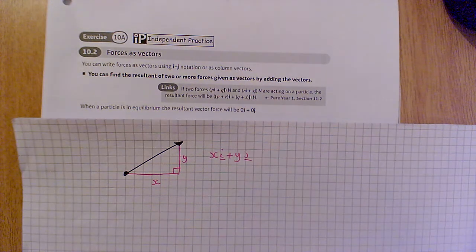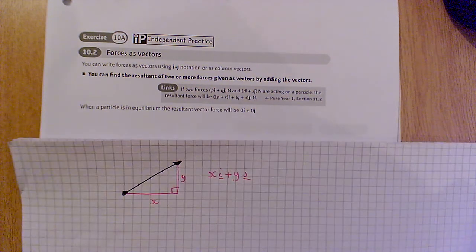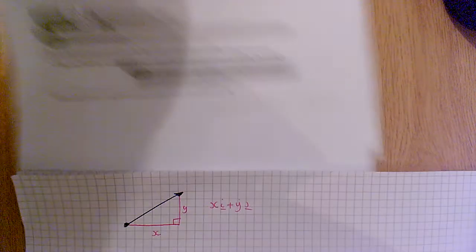And this can also be true of the forces. So forces can apply in different directions. We can think of them as vectors because they have a direction and they have a magnitude, so the magnitude being the amount the force is. So it's very easy for us to do that.